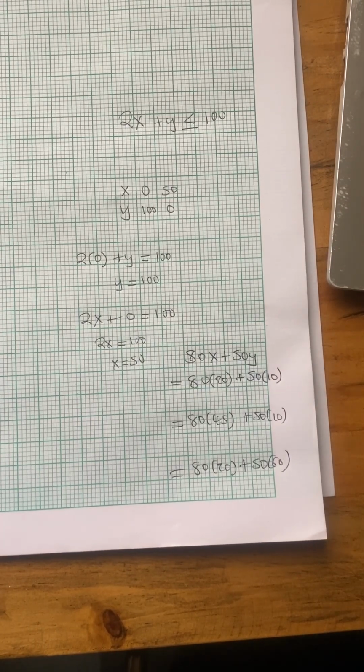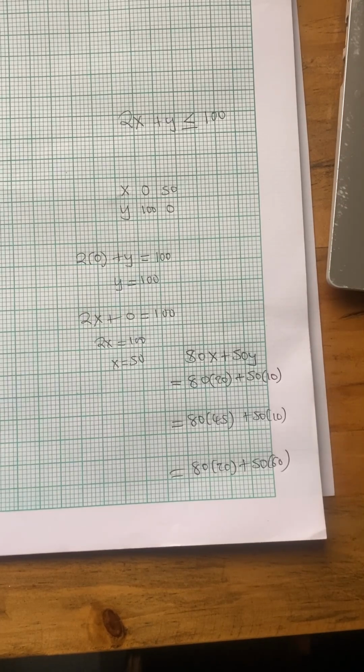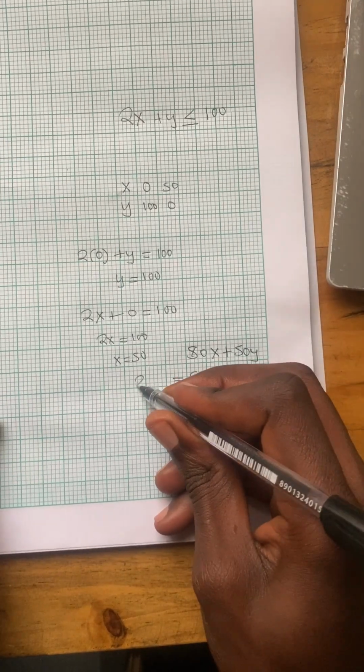Okay, so first one is 80 multiplied by 20, that's 1,600, plus 500. That's 2,100.